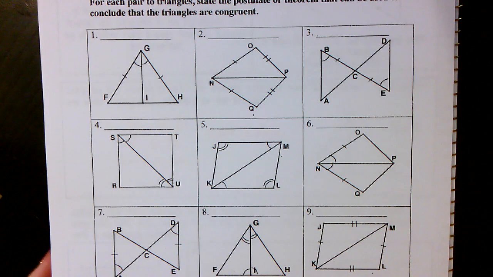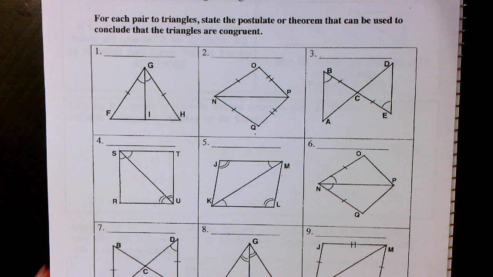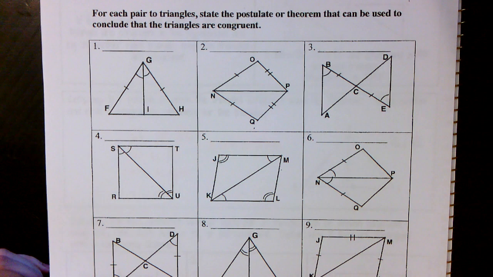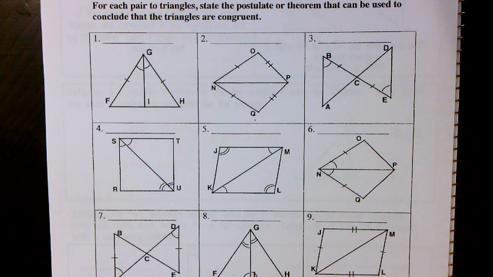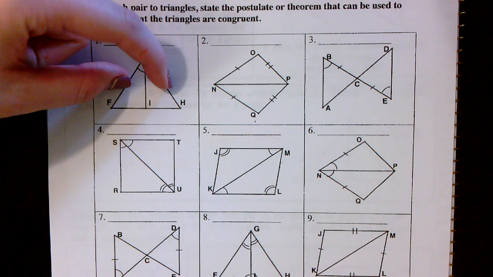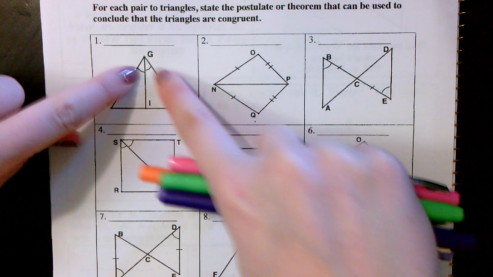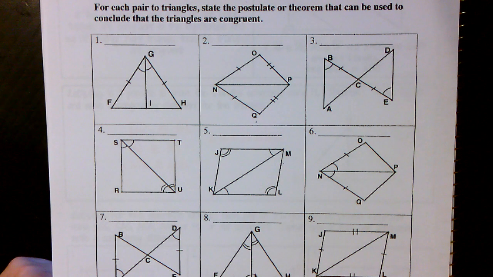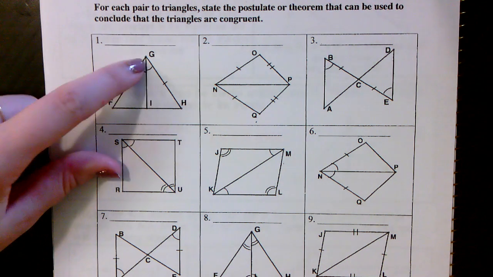Now, real quick, your worksheet for today has 12 problems. You just have to choose which theorem is right. Side, angle, side, angle, side, side, side, side, hypotenuse, leg. And enough information is given for you to be able to tell. So they have a side that is congruent. They have an angle, and they're also both sharing a side. So that would be side, angle, side.